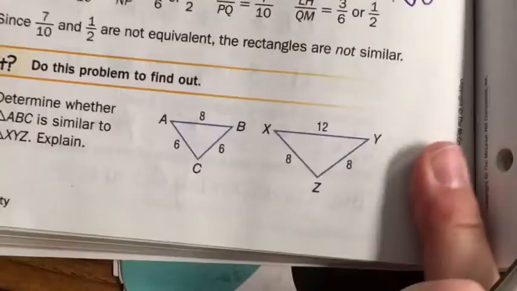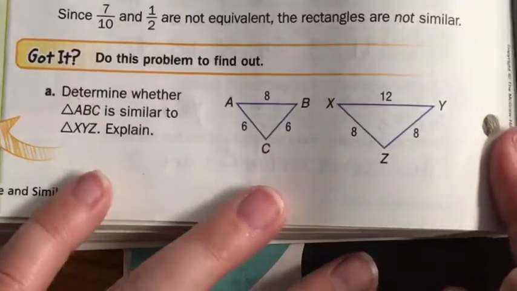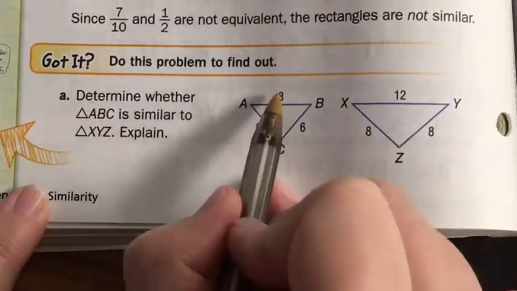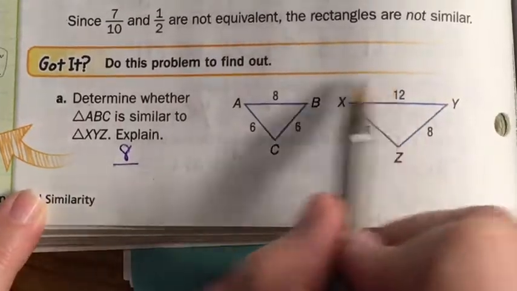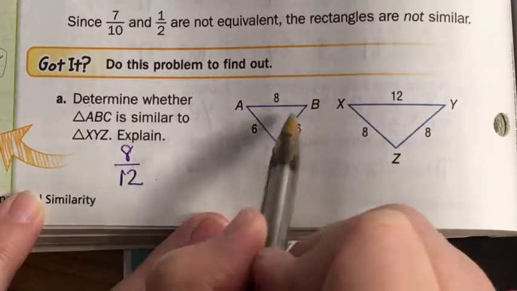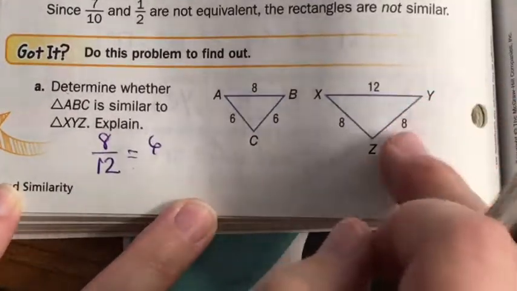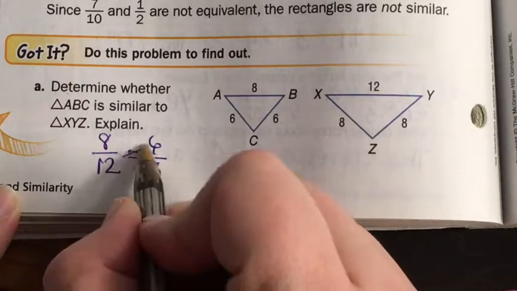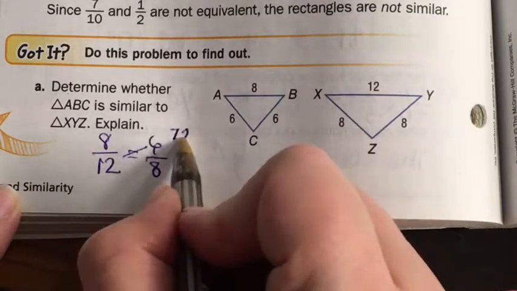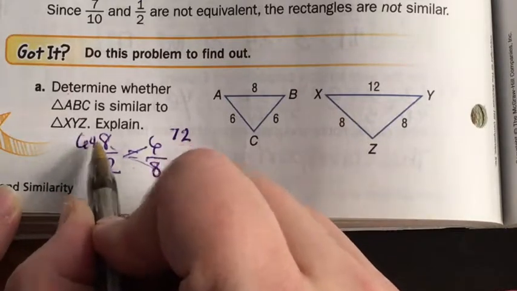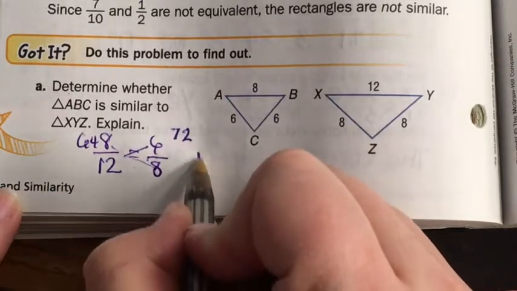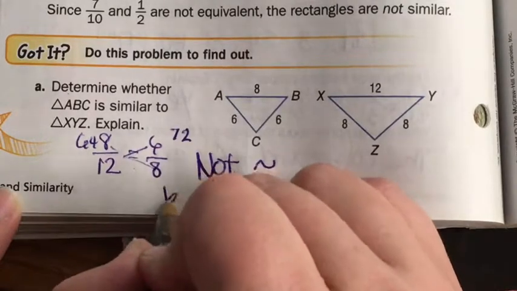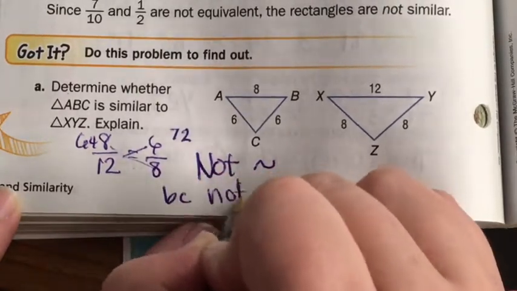All right. Determine whether those are similar. So we're going to go like this. The 8 on this one goes with what on this picture? 12. And then the 6 in this picture goes with what from this picture? 8. So then what is 12 times 6? We're going to do the cross product. What's 12 times 6? 72. What is 8 times 8? 64. So are they proportional? So I'm going to say not, and then I'm going to use the symbol for similar because that's awesome to do. Not similar, and then BC for because, not proportional.